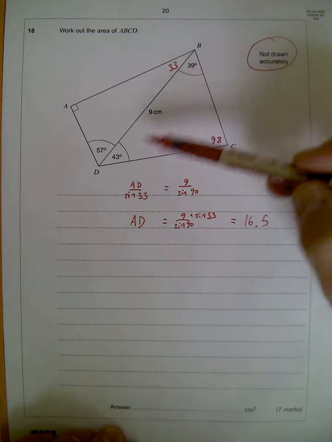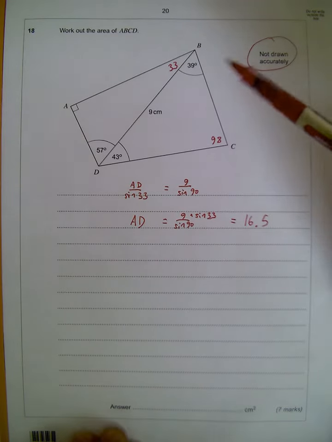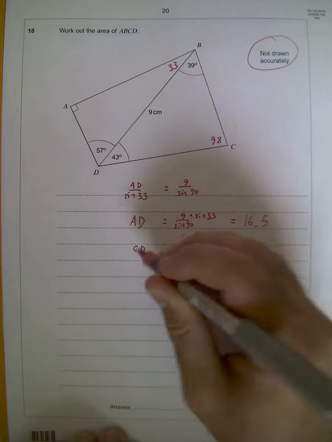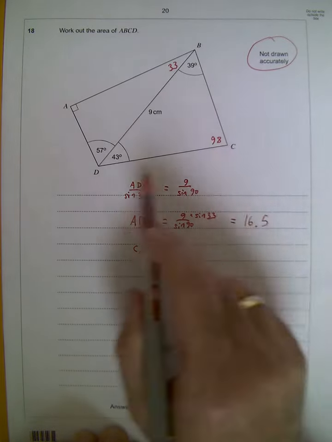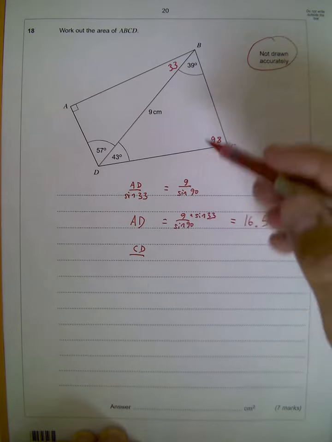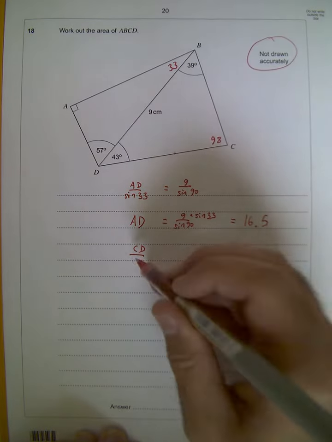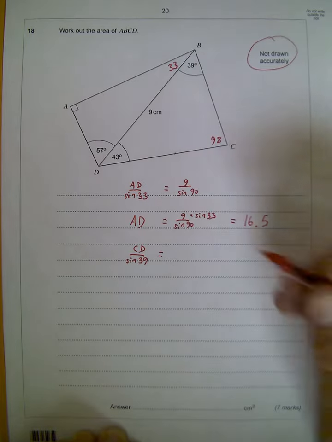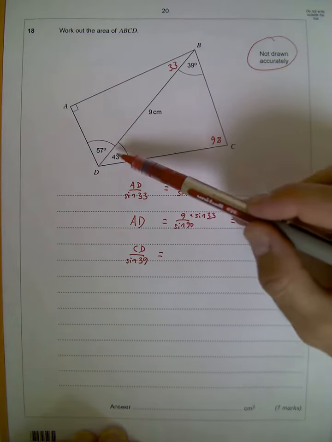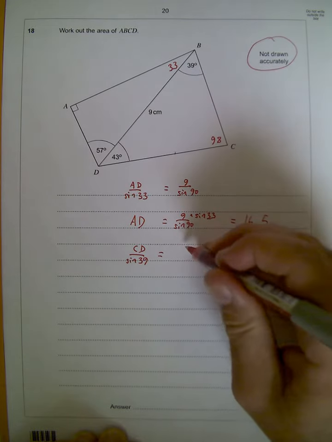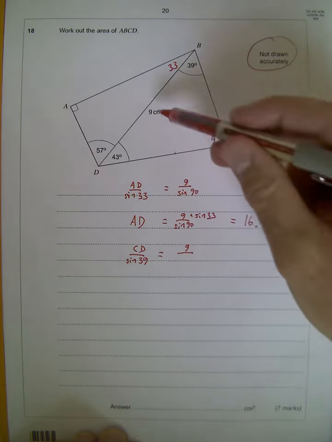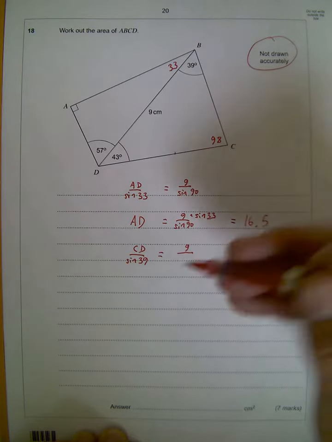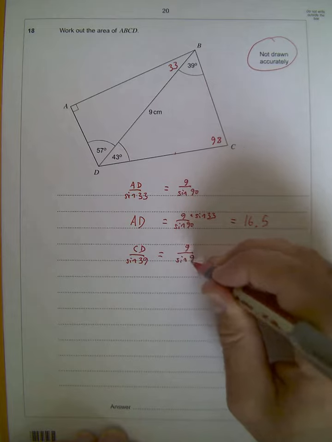Similarly, in this triangle here, we've got the side CD, and whatever that is, when you divide it by the sine of the 39 that's opposite it, sine 39, you should get the same as when you divide this side, 9, by the angle that's opposite it, sine 98, so 9 over sine 98.